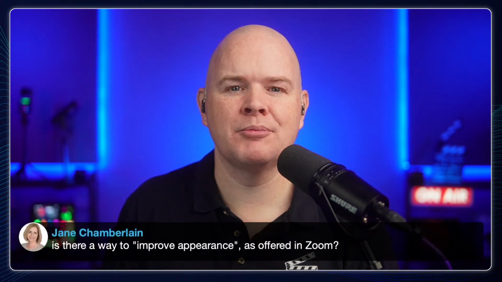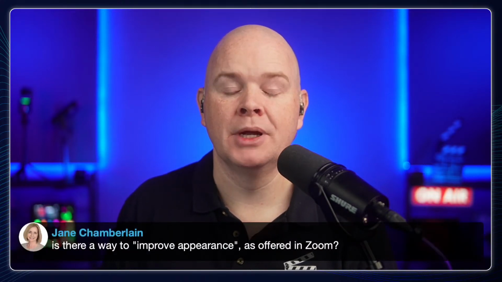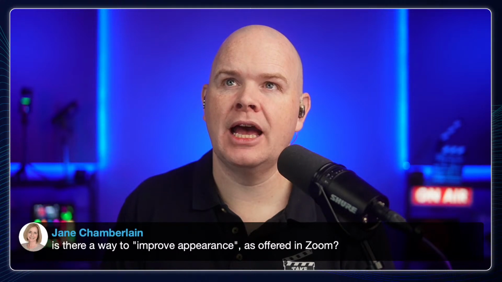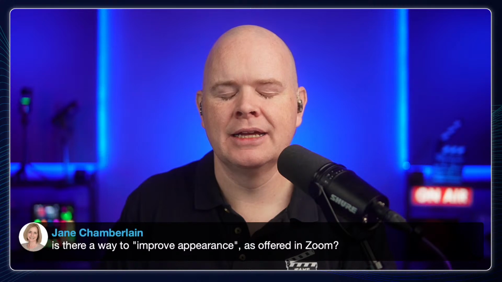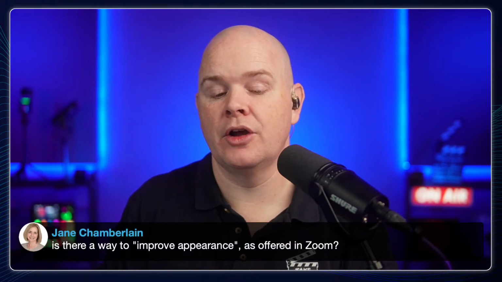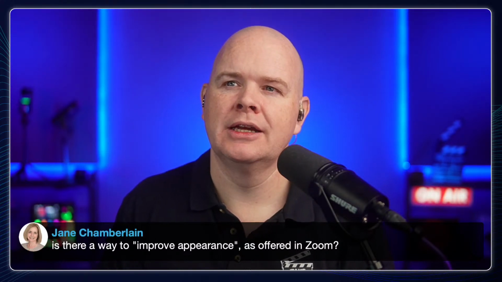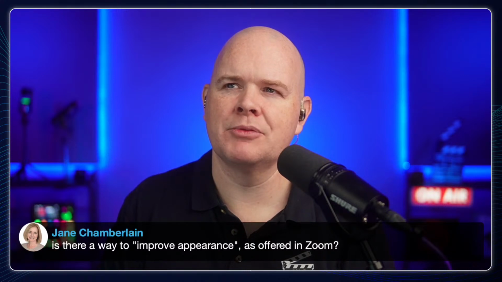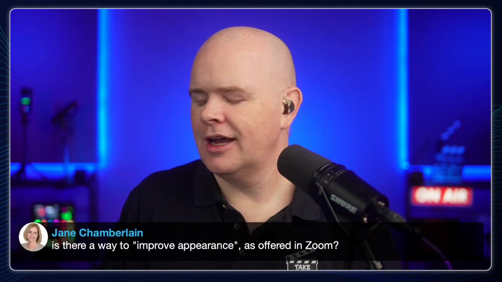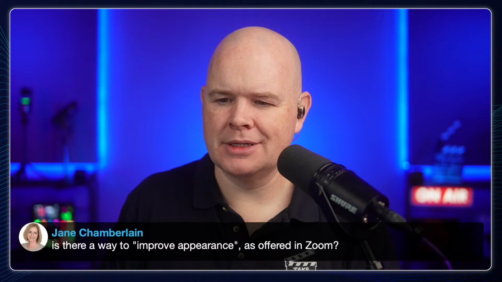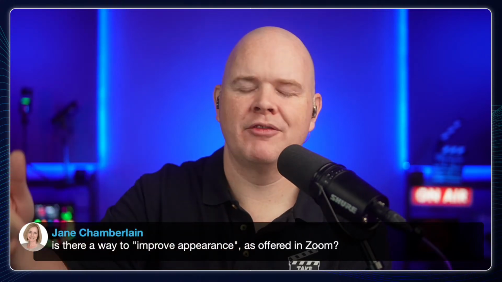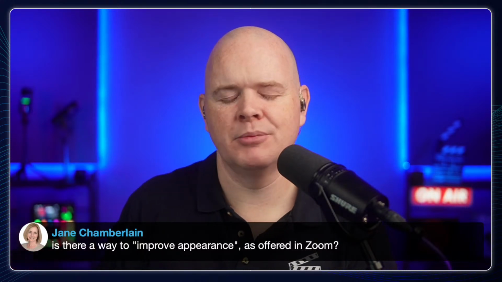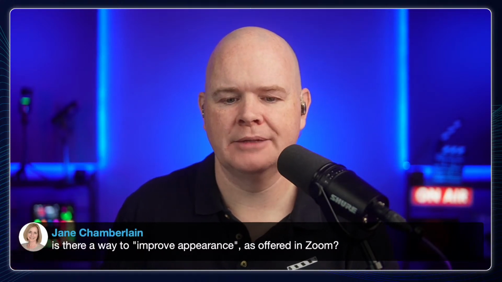Is there a way to improve appearance as offered in Zoom? There isn't actually, no. There isn't the touch up feature that there is in there. There are some third party apps, which I'm forgetting the name of now. There's one really popular one, but the name's escaping me. It's like a third party camera app that you could have your camera go through first, and then it has a virtual camera in. But no, it doesn't have it built in.